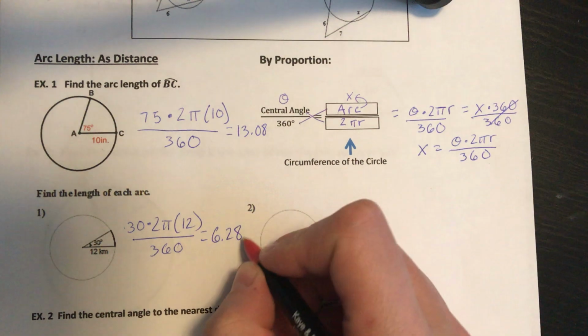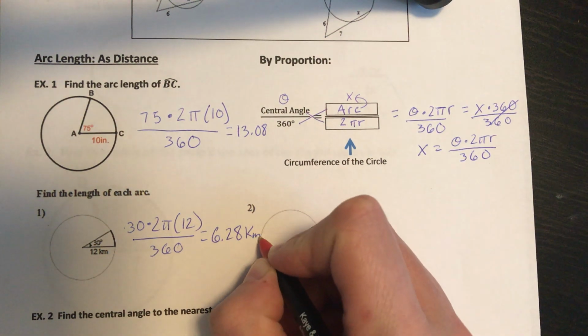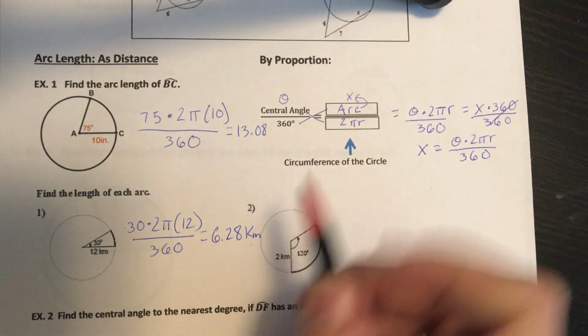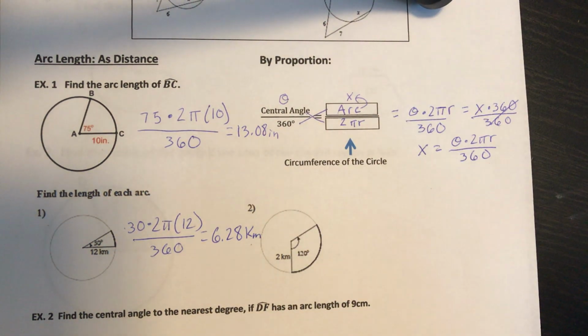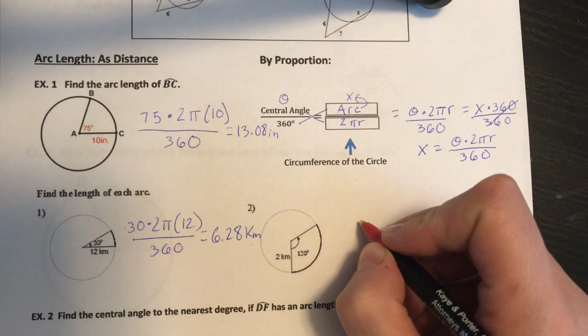And then we also want to put our units. I meant to do that for the last one, but this one would be just kilometers, sorry, and this one would be inches. So make sure you're putting the units as well. Okay, let's do the second one.